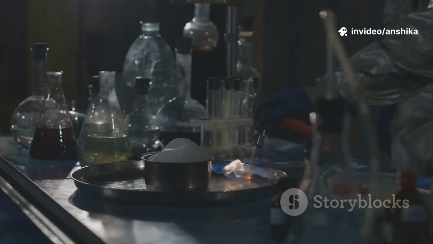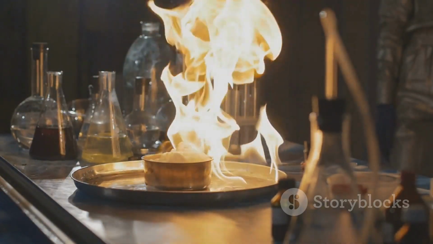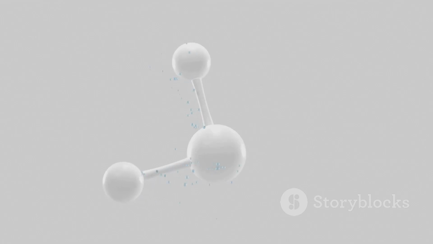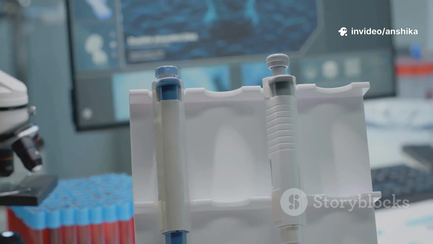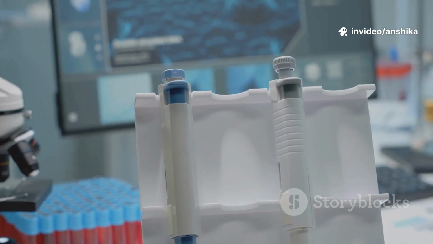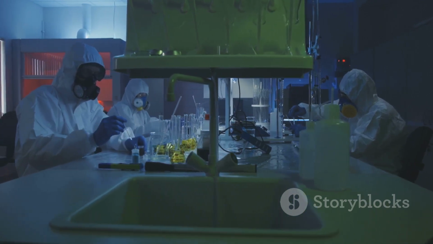The third step is another phosphorylation event. The enzyme phosphofructokinase 1, or PFK1, adds a second phosphate group. It uses another molecule of ATP to convert fructose 6-phosphate into fructose 1,6-bisphosphate. This reaction is the major commitment step of glycolysis. It is essentially irreversible under physiological conditions.